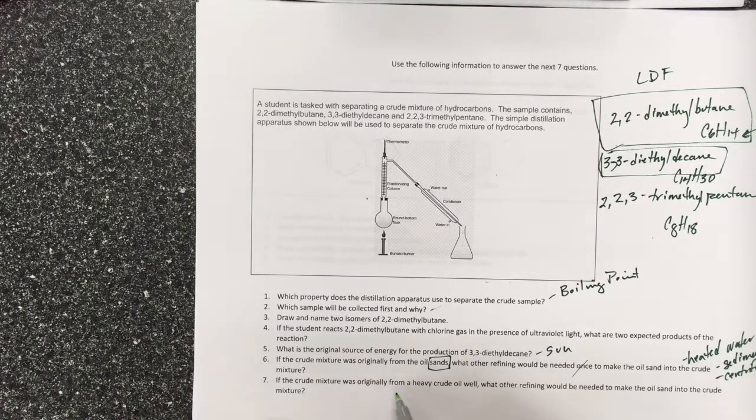If the crude mixture was originally from heavy crude well, what other refining would be needed to make the oil sand into the crude mixture? So heavy crude is difficult to remove. So they're probably going to need to do some steam injection or use some water injection of some sort, heated water injection, because that heavy crude is so dense that it doesn't flow very well. It's kind of like cold honey or cooled down molasses, that it eventually becomes so thick and viscous that it doesn't flow well enough. You can't pump it out of the ground. So that's kind of what it's trying to drive at.